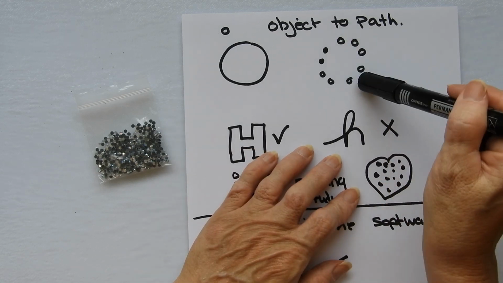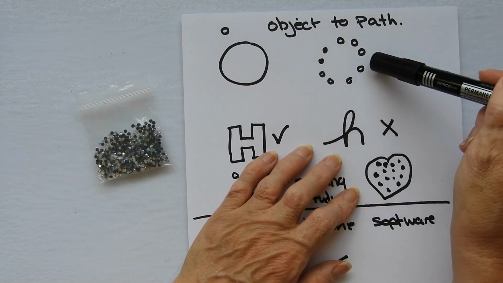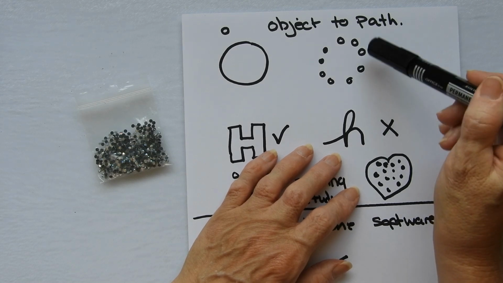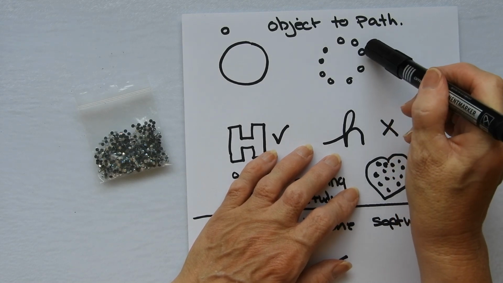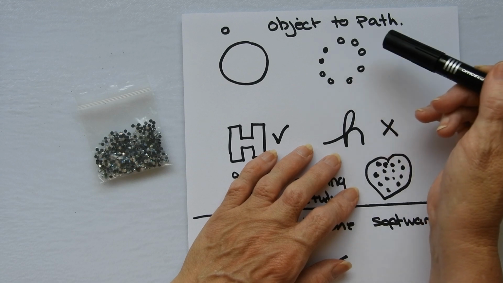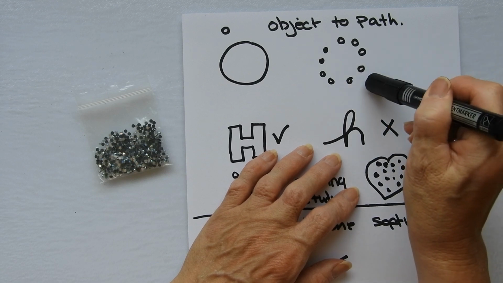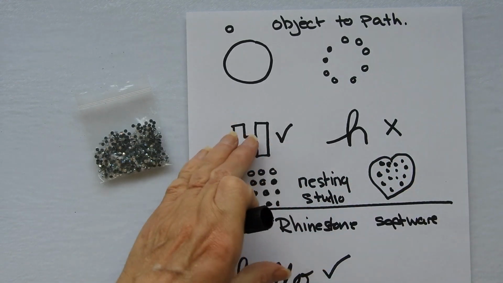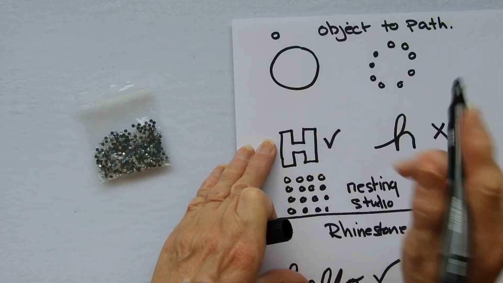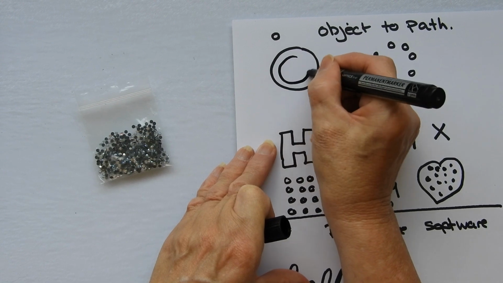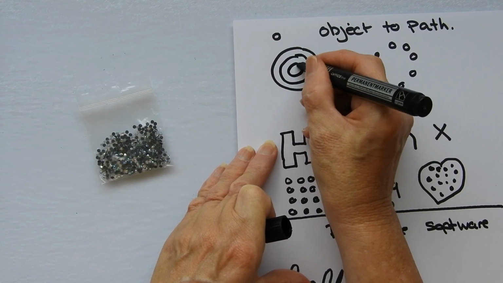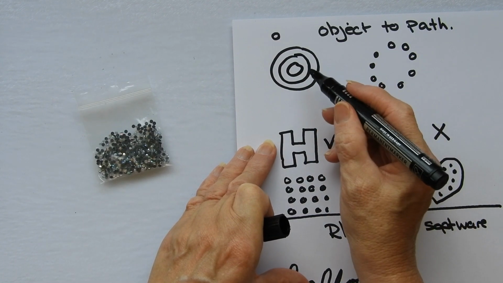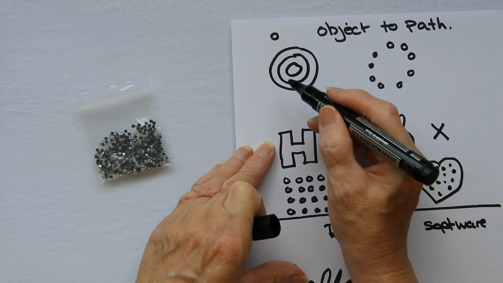Go to Object to Path, and you can space those in any way that you want, and you can do it several times if you wanted to. You could make lots of different paths in order to get a fill. So for example, you have one path here, you could make another circle inside and another circle inside that, and by the time you had done all those paths, you would have a fill.